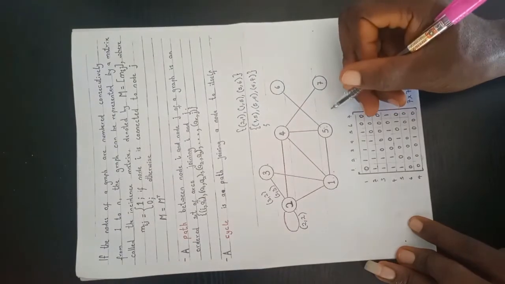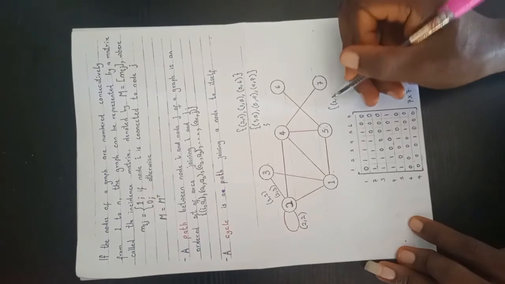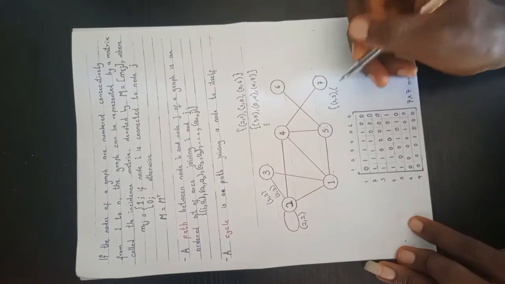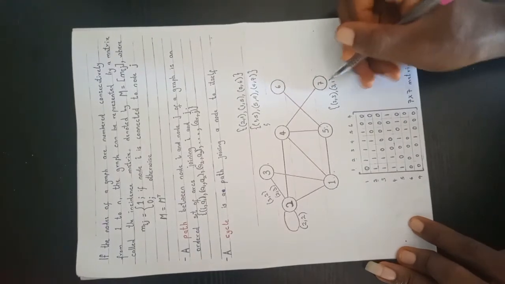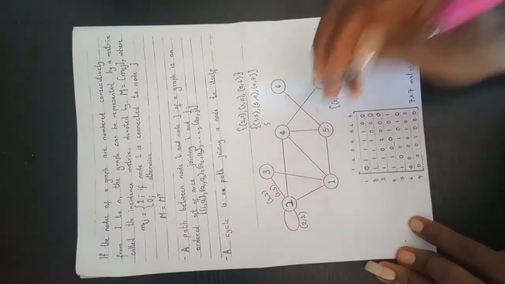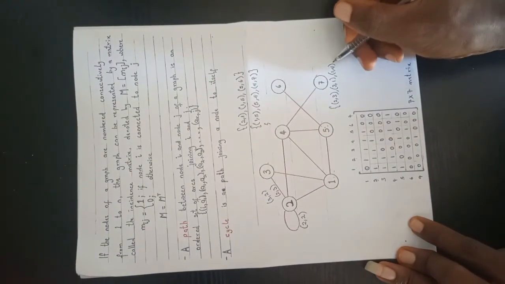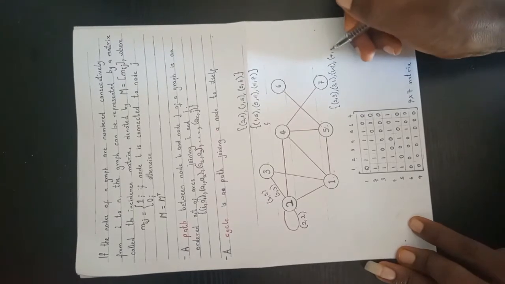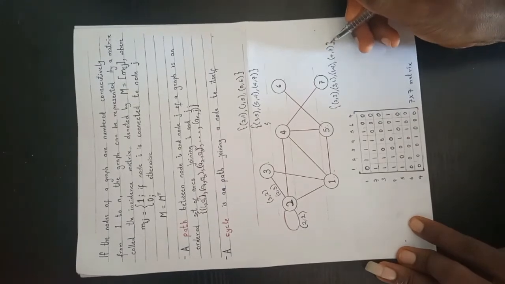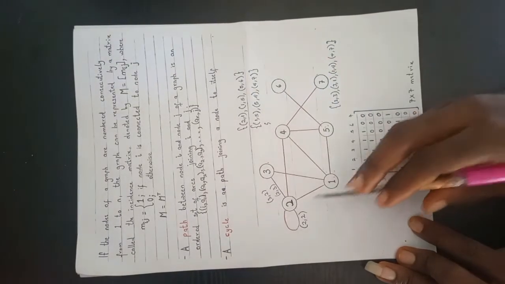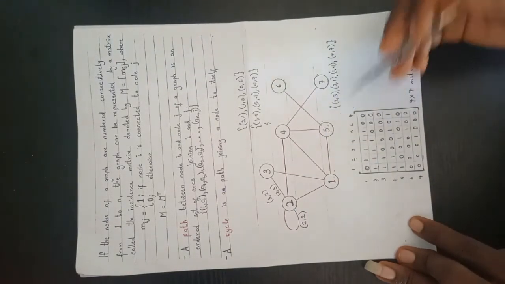Going from 2 to 7, we have 2 comma 3, and then we decide to go from 3 to 1, 3 comma 1, and then from 1 to 4, 1 comma 4, and then from 4 to 7. So this is a path that will lead us from 2 down to 7. And so we can pick so many other paths from this graph.